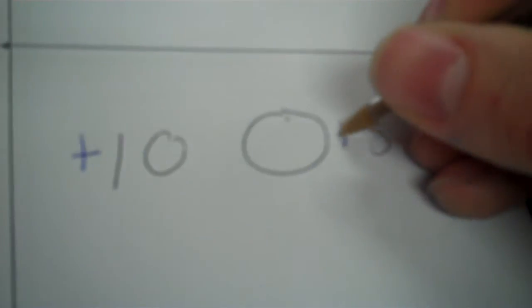Positive 10, positive 5. They're both positive, so positive 10 is right there. Positive 5 is right there. Positive 10 is closer to the orange calculator. Remember, the closer it is on this side to the right, to the orange calculator, that's a bigger number.